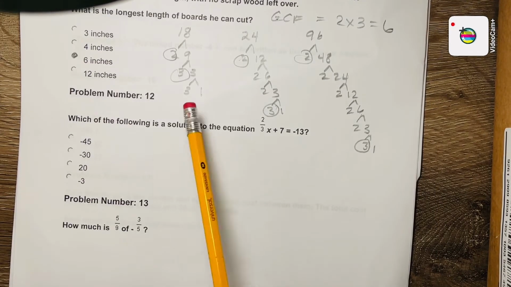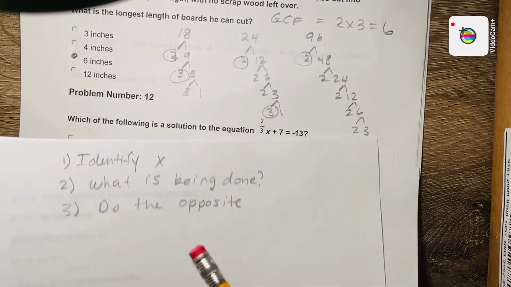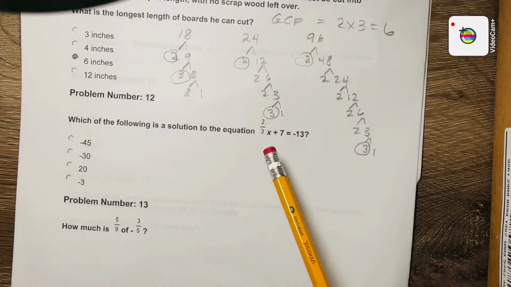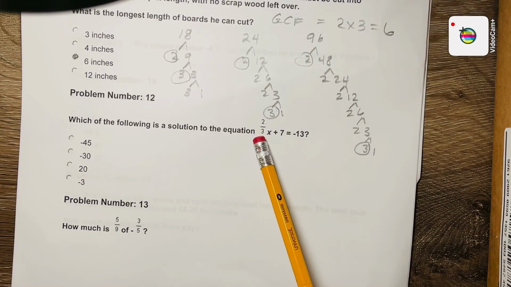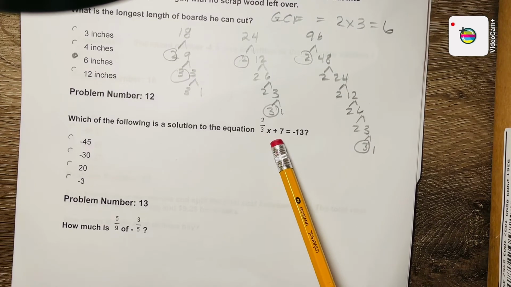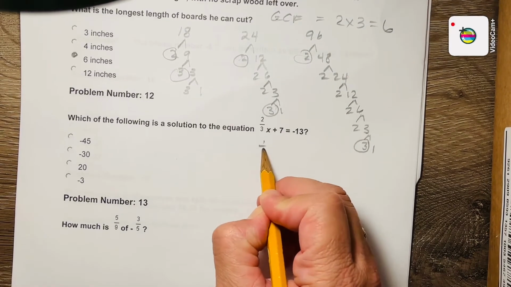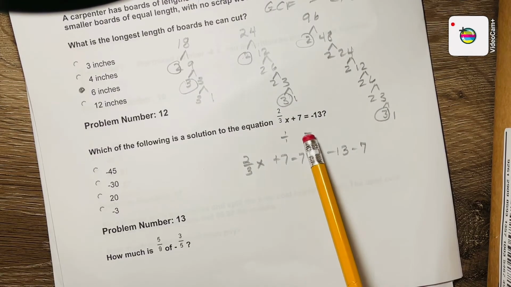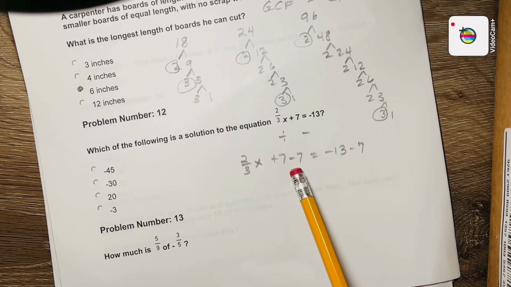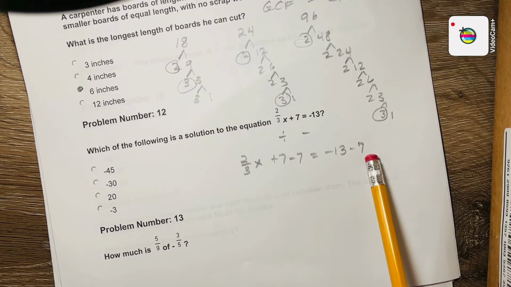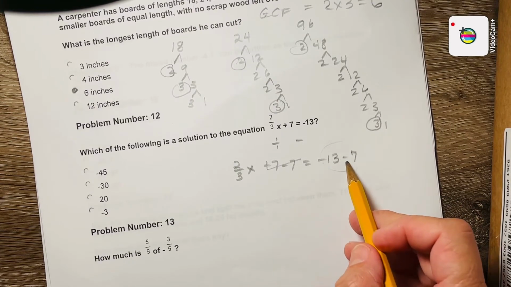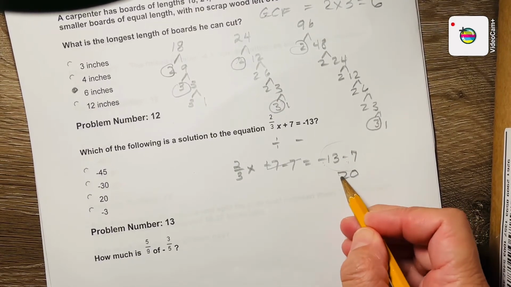Okay, for problem number 12, solve for x. Remember the steps. Identify the variable x, what is being done to it, and do the opposite. X is being multiplied by a fraction, 2/3, and it's also being added to 7. So we need to do the opposite of that. We need to divide and we need to subtract. Starting with the adding or subtracting step first, we're going to subtract 7 from both sides. That'll cancel out these 7s. And over here we have signs that are the same, so we're going to add and keep the sign.